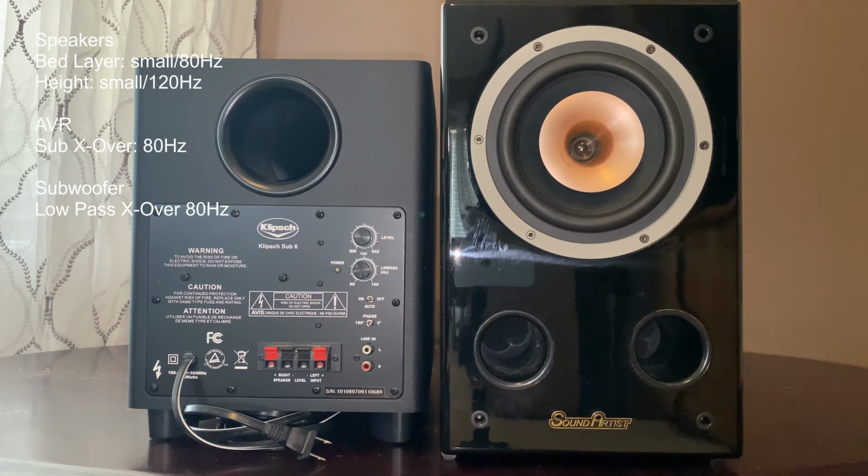Your sub crossover on the AVR is going to be at 80 hertz, and your subwoofer itself, the low pass crossover, is going to be at 80 hertz. So ideally, we're running everything at 80 hertz except for your height speakers, and that is the standard. That is one of the best settings that you want to do.